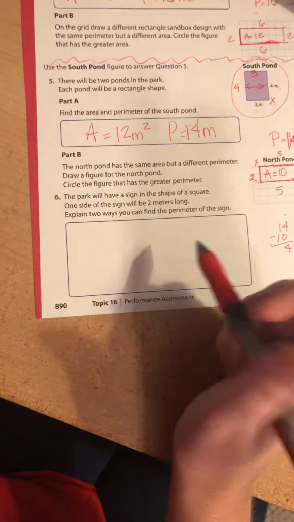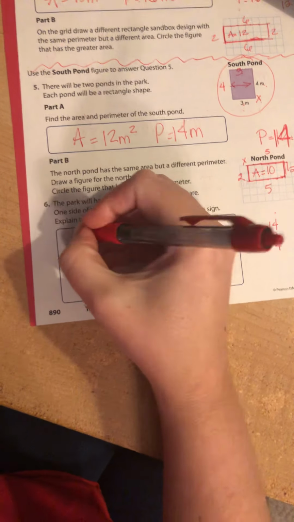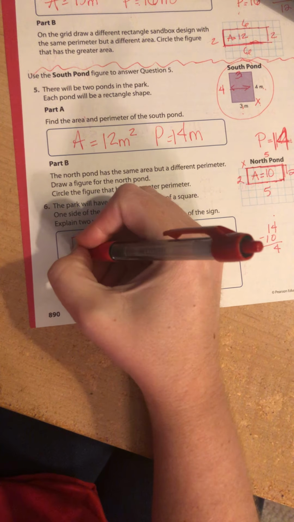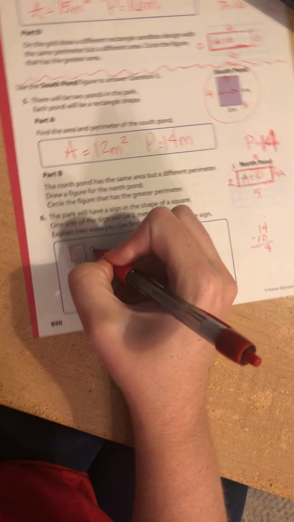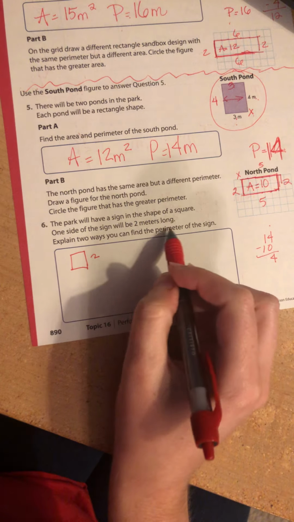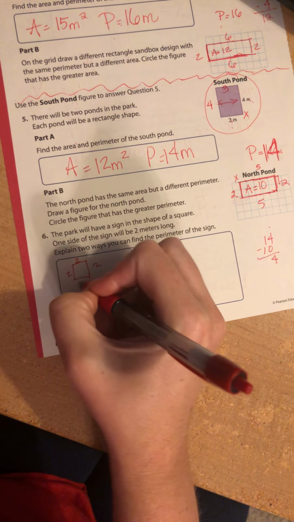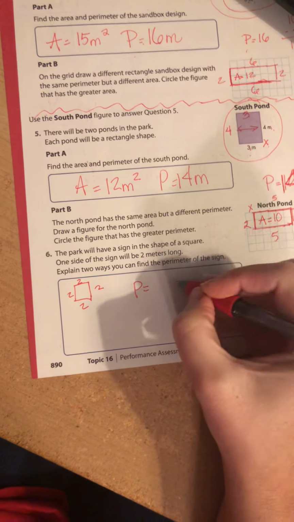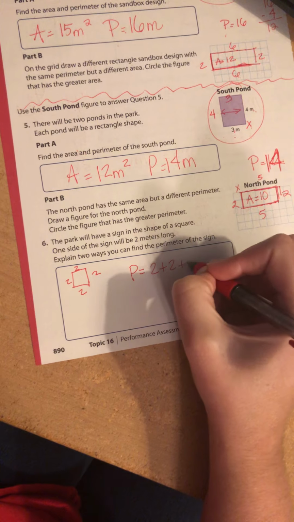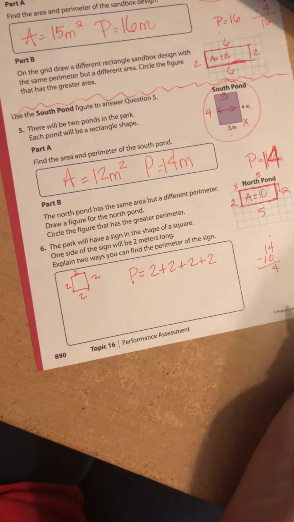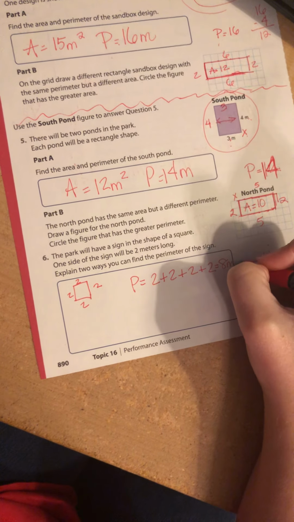All right, last one. The park will have a sign in the shape of a square. We're going to pretend we have a square. It's a bad square. One side will be 2 meters long. Explain 2 ways you can find the perimeter of the sign. The first way is we can add all 4 sides. 2 plus 2 plus 2 plus 2 equals 8 meters.